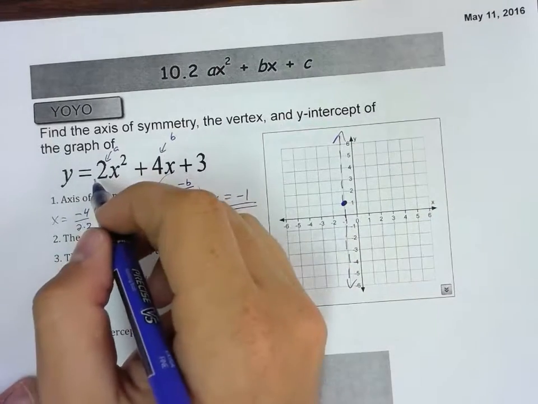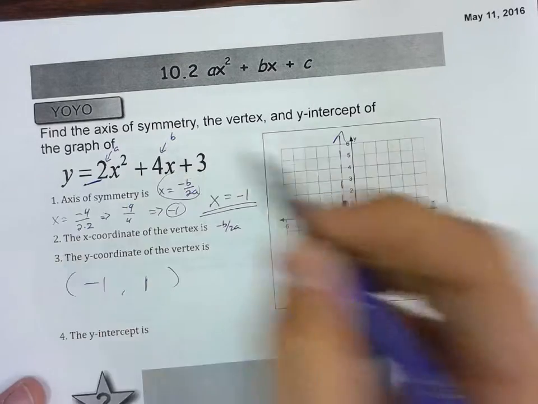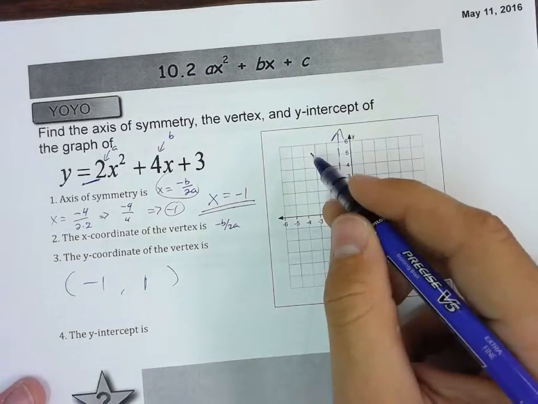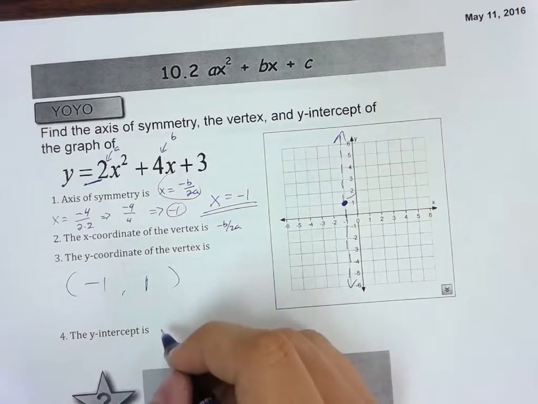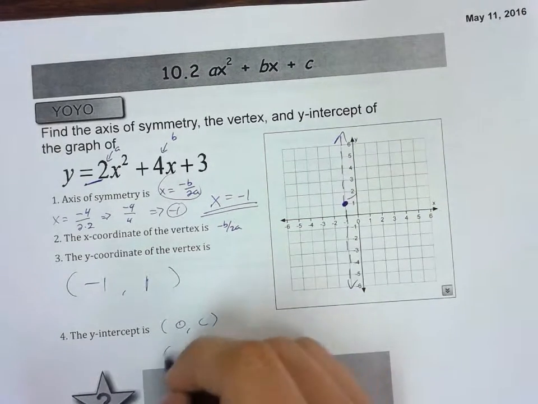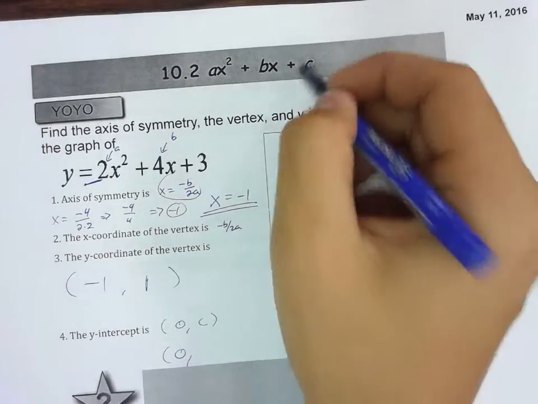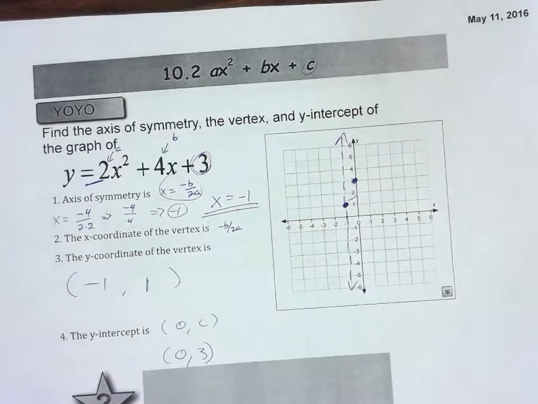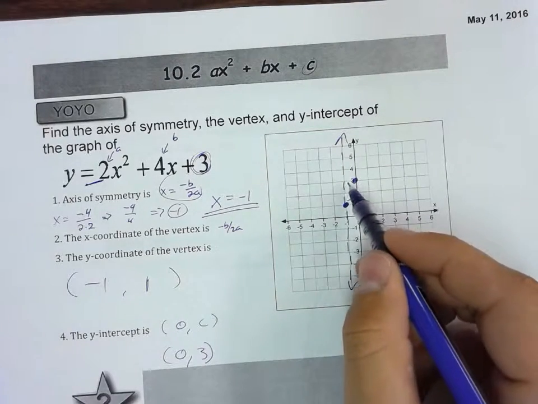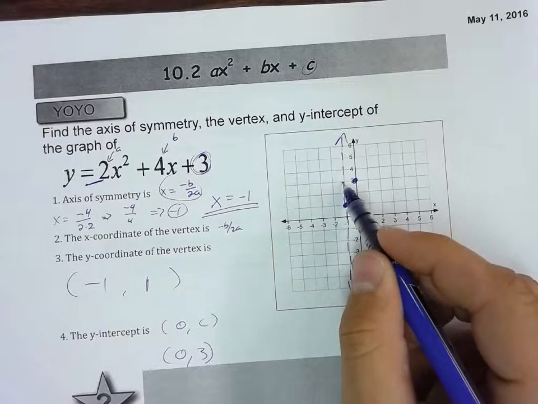Okay, it's going to open upwards because this is positive, so we know it's going to go this way. It won't cross the x-axis, or we wouldn't have this problem. The y-intercept, remember, is 0 and then c. So c in this case is 3. So it's crossing up here. It's a little bit steeper. It's 1 away from the axis of symmetry.